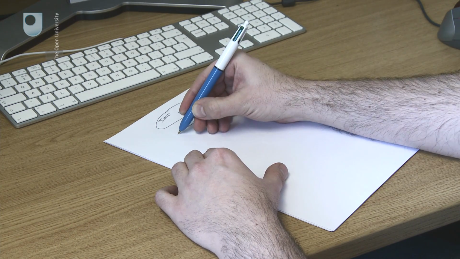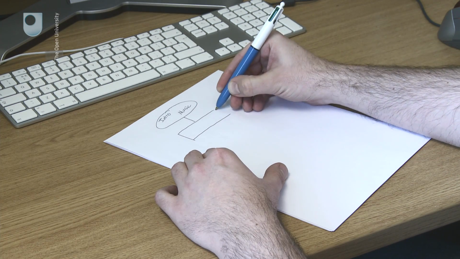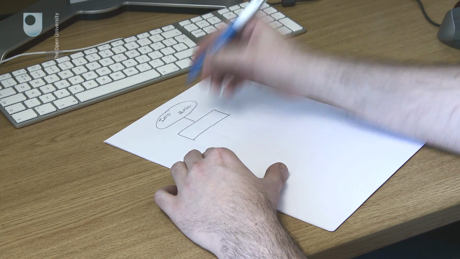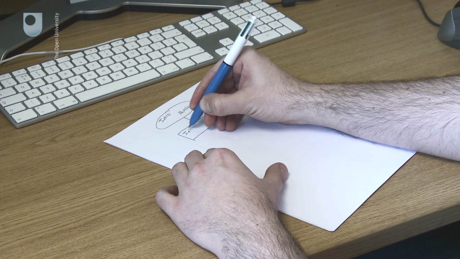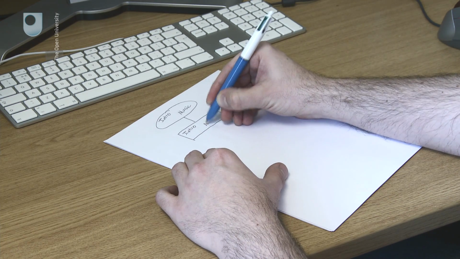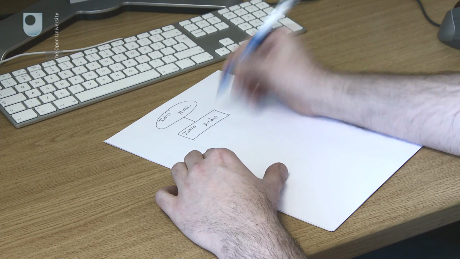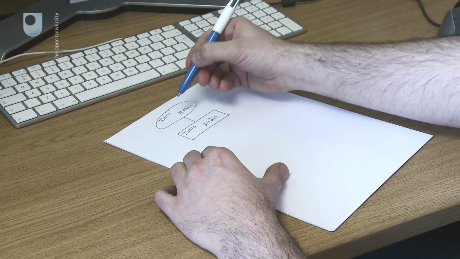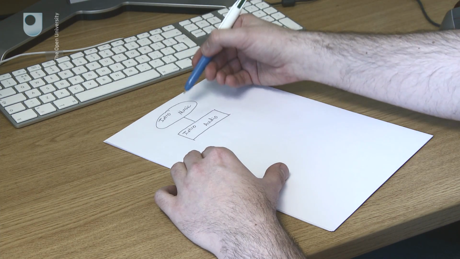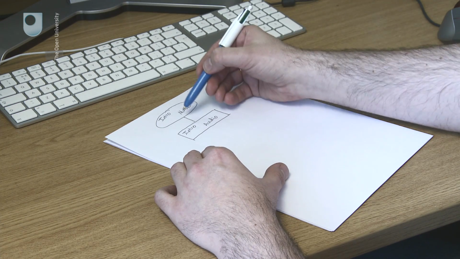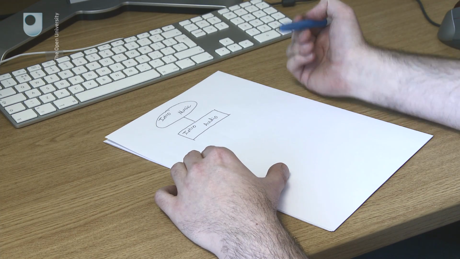It's common to use a rectangle shape for this. And in the box here I'm going to write intro audio. So that's the first piece of audio again. And so we can see that the intro music leads into the intro audio through this line here.